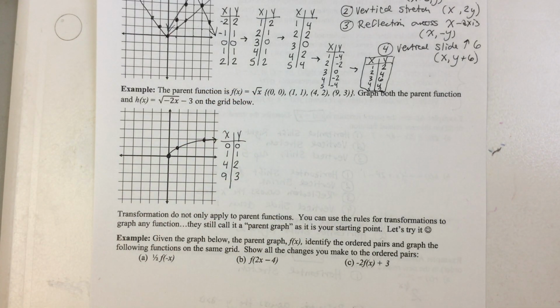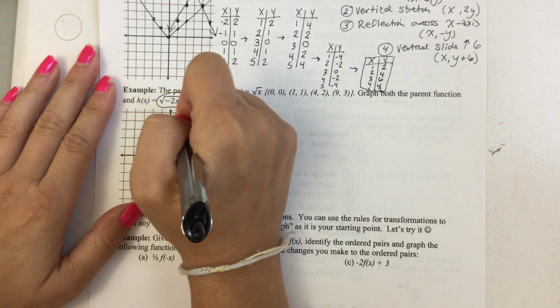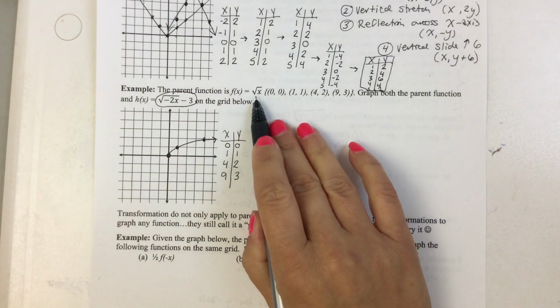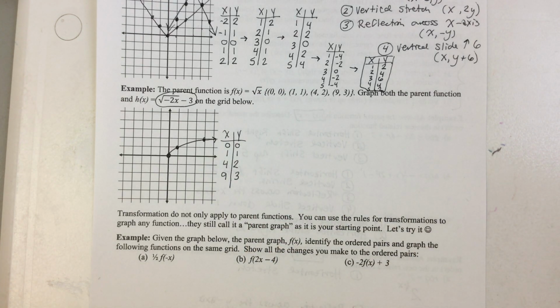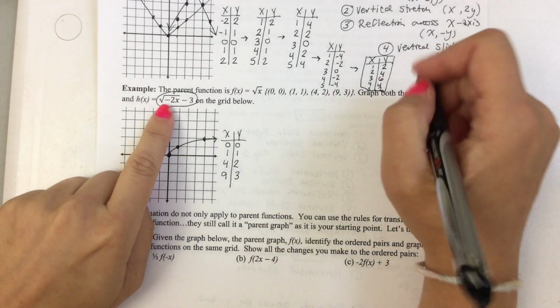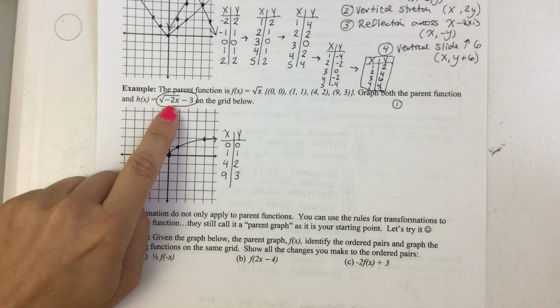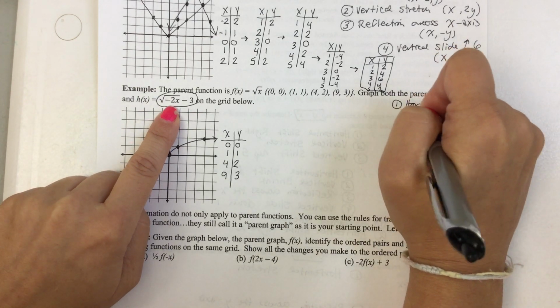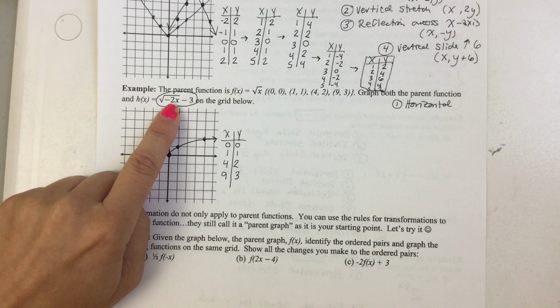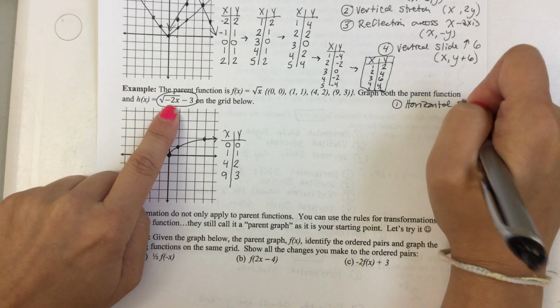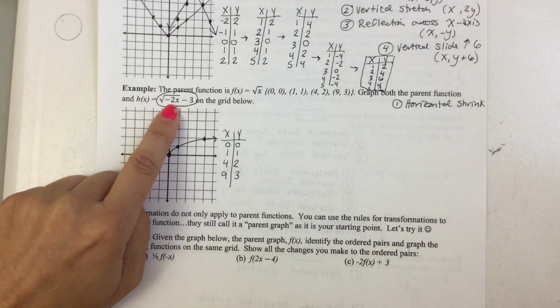Now that is what we are changing. Here are all of the changes. So I started off with the square root of x. Anything that is underneath the square root, that is equivalent to being in parentheses because it's only being applied to the x. Okay, so the first thing that I see is underneath. I have multiplication two ways, a negative and a number. The number goes first. So it's a horizontal. Because it's horizontal, you have to do the reciprocal. The reciprocal of 2 is 1/2. So this is a horizontal shrink by a factor of 1/2.